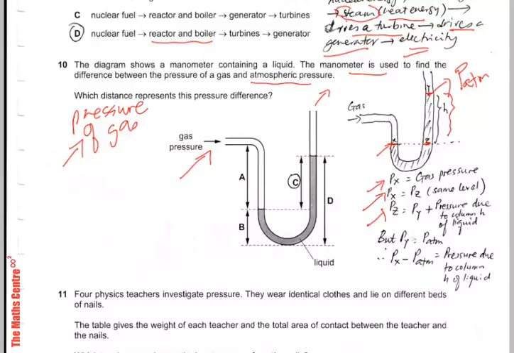So we can write, remember Pz equals Px. So Px equals Py plus the pressure due to column H of liquid. We can bring the Py to the left, and Py is the pressure due to the atmosphere.